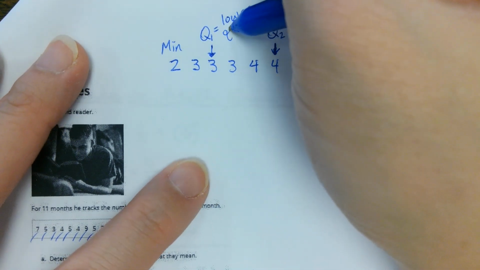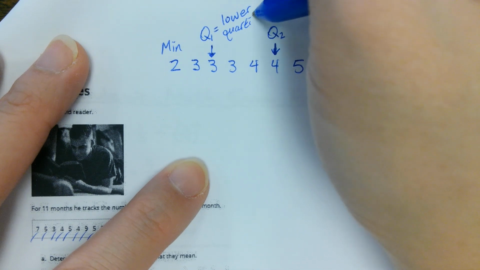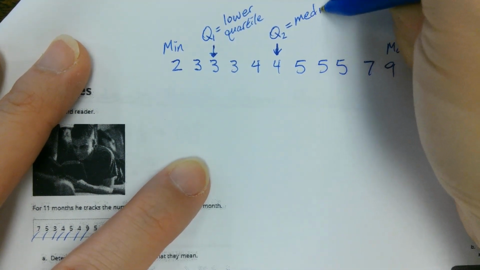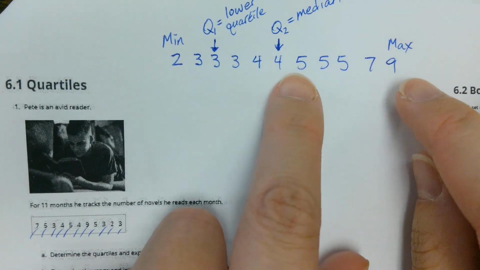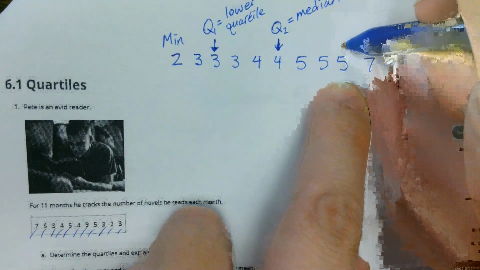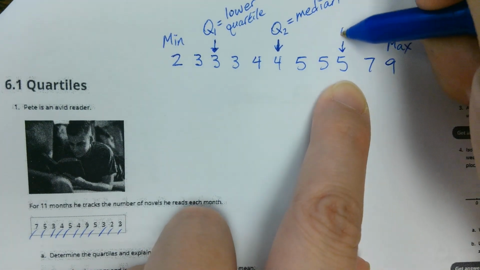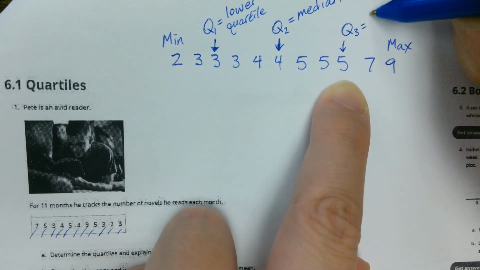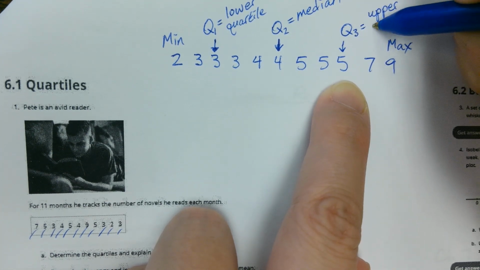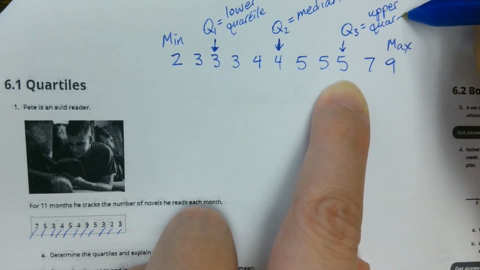Lower quartile. Okay. Q2 is median. Let's do the same thing on this side. So this is my Q3, and it's called my upper quartile. Good job. You have a good memory.